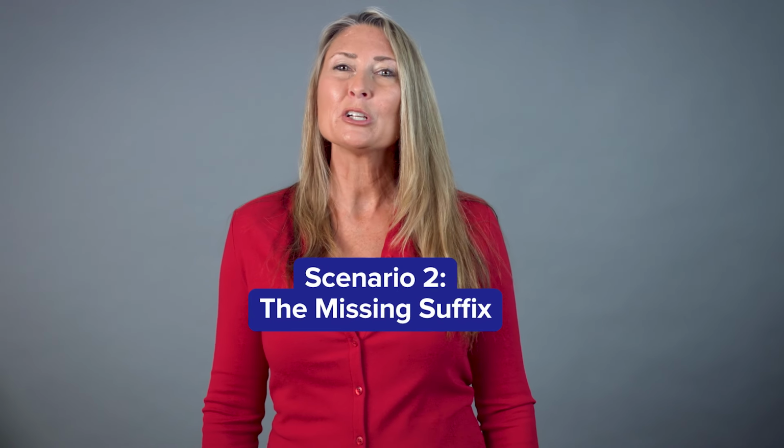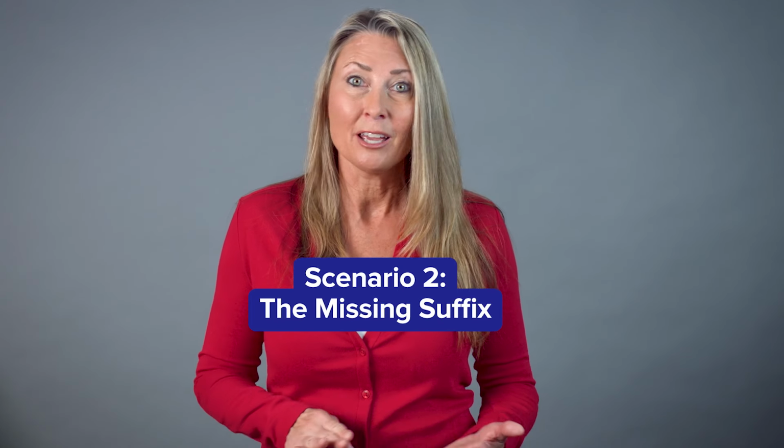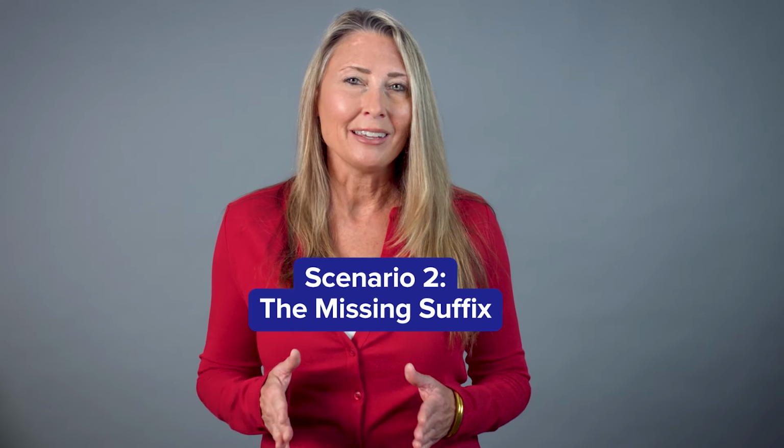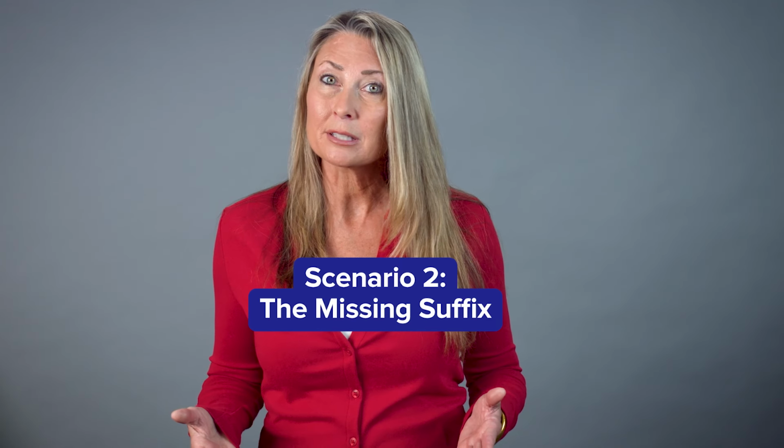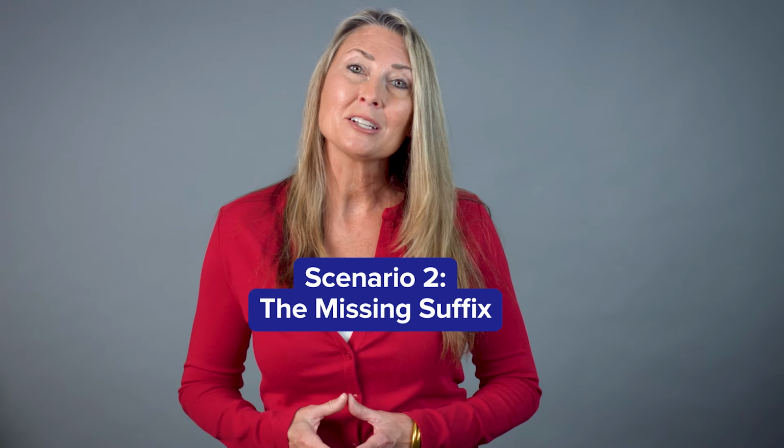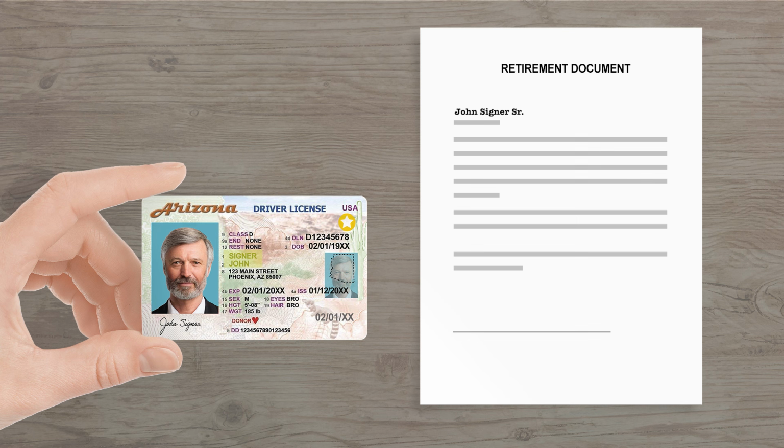Now, what if your signer's ID was missing a suffix like junior or senior? Again, verify that the appearance of the signer in front of you matches their ID. And although you're not expected to examine a document's contents, you could use it to look for obvious discrepancies between the document and your signer. If, for example, your signer is attempting to claim retirement benefits for a John Signer Sr., but they look much younger than someone who's of retirement age, it may be a red flag.